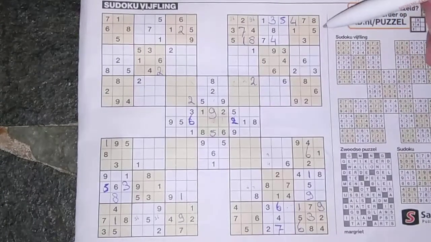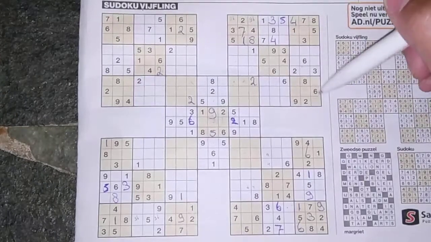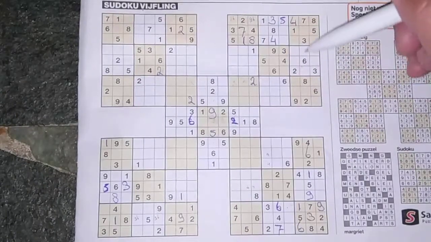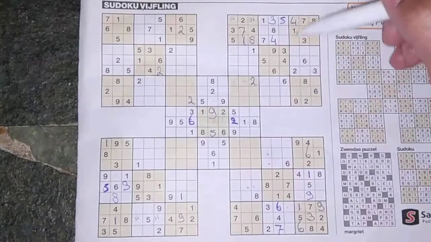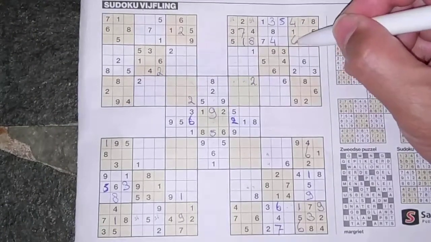2, 9, 6. Yes, 6 in this column, 6 in the column next. So in that column, the only place for the 6 should be here.